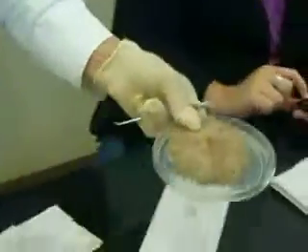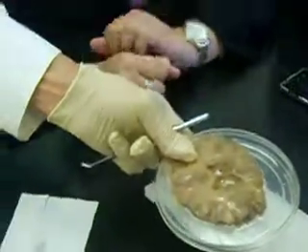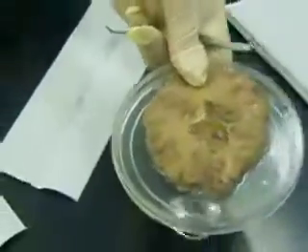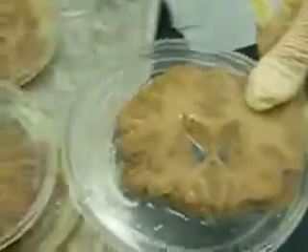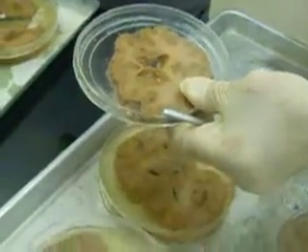So take a look at this side, first of all. And then I'm going to flip it. And take a look at this side. It's a nice slice. You got that? It's a beautiful butterfly.